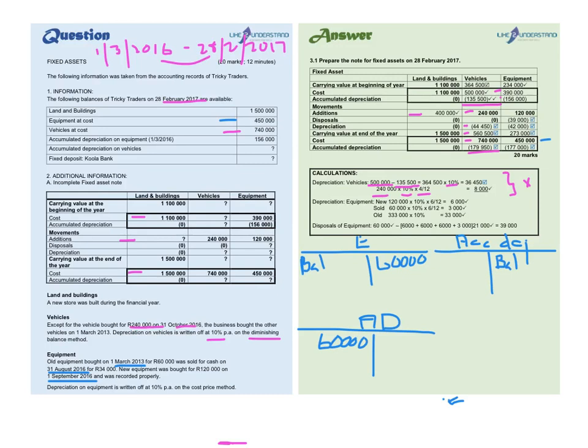Okay, they also say that we recorded the equipment that was purchased, and the equipment purchase was 120,000. So we increased our equipment by 120,000. My closing balance for equipment is 450,000.